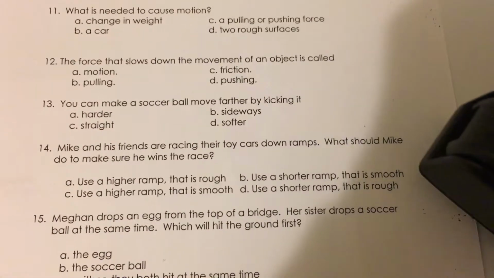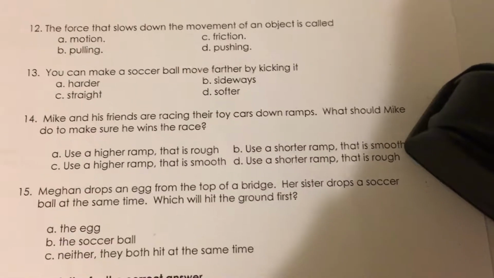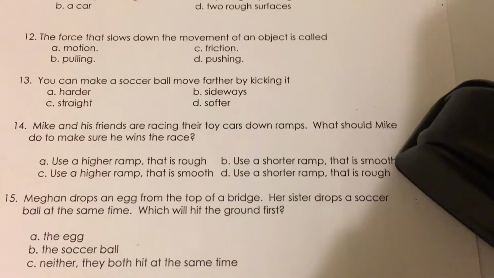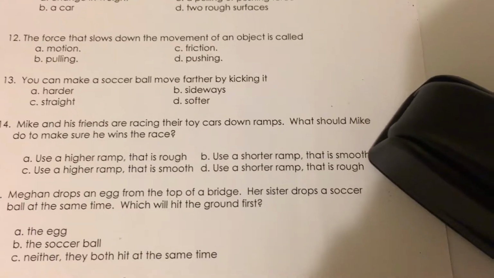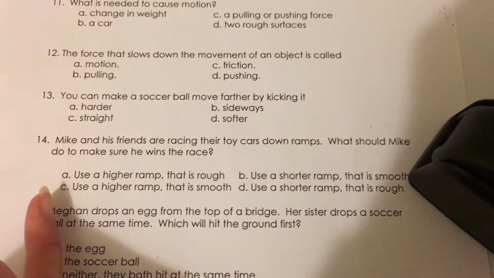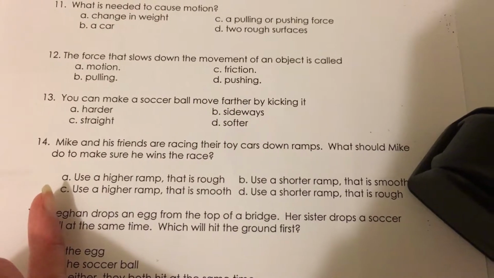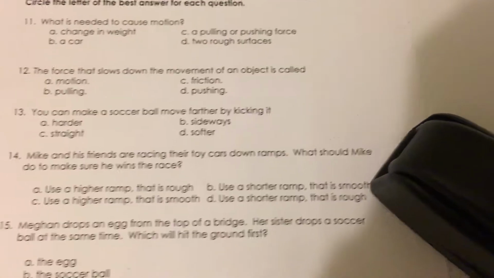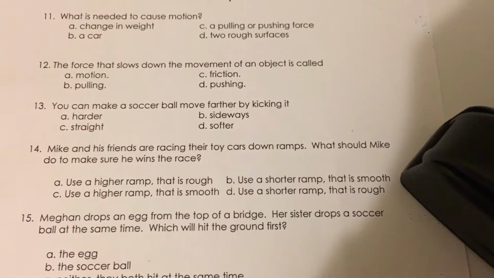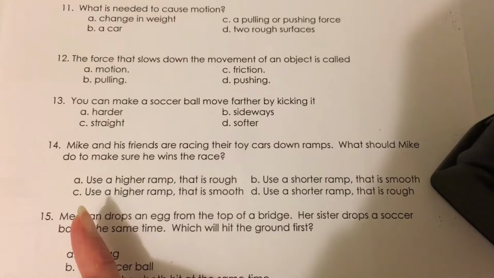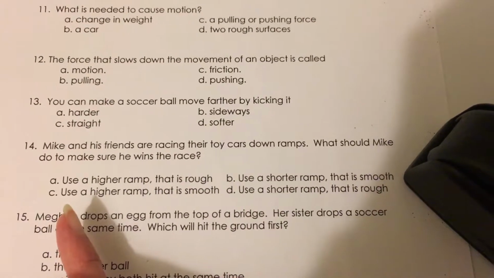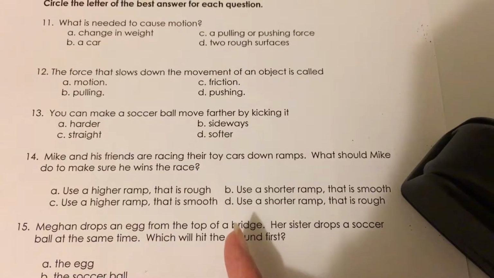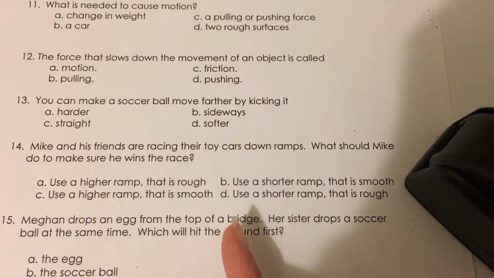Number 14. Mike and his friends are racing their toy cars down ramps. What should Mike do to make sure he wins the race? A. Use a higher ramp that is rough. B. Use a shorter ramp that is smooth. C. Use a higher ramp that is smooth. D. Use a shorter ramp that is rough.